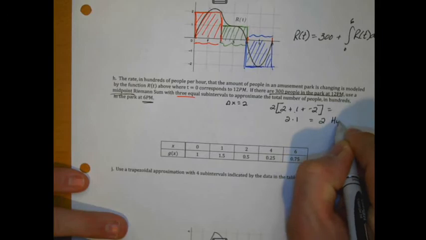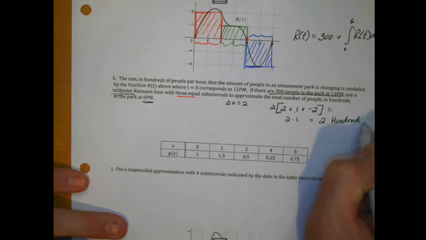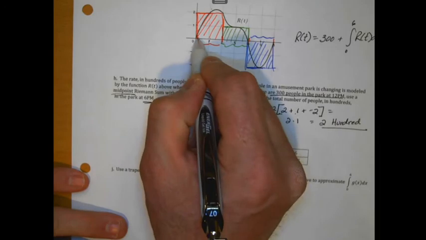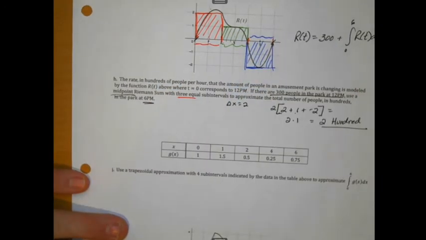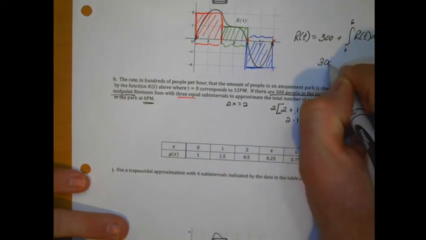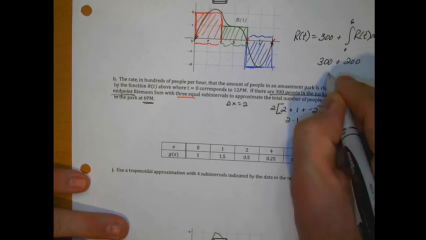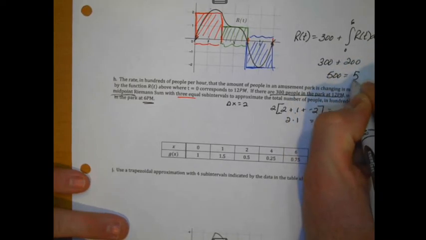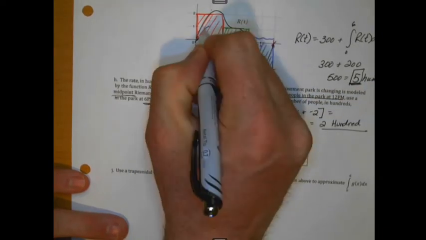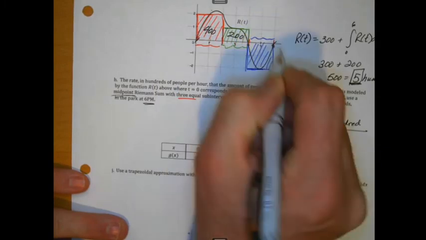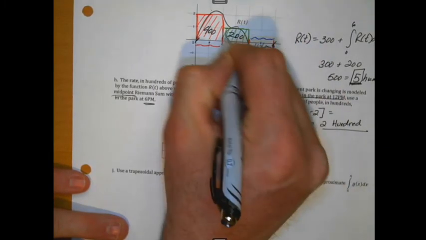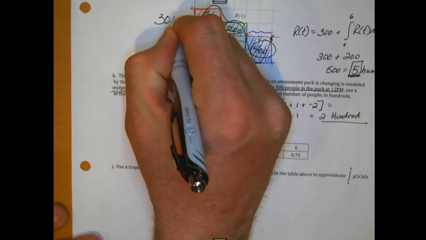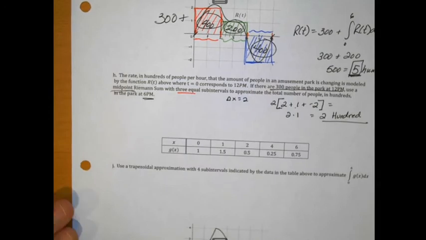So 200 people is the change, or is how many people came into the park between 6 p.m. up to 6 p.m. Well, we have to include that 300 plus 200 is 500. There's your answer. So this is 400 people coming in, this is 200 people coming in, and then they're going to lose 400 people going in. If they started with 300, then we're going to add each of those little rectangles together.